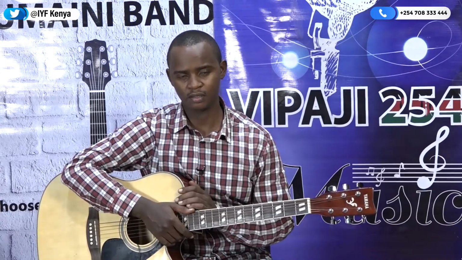Remember, chords come from scales, and our major scale has 7 notes. These 7 notes, each note has a chord tagged to it. So the minor chords are on the 2, the 3, and the 6. And the major chords are on the 1, 4, and 5.